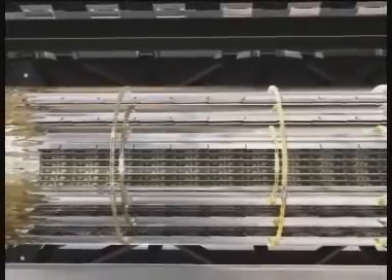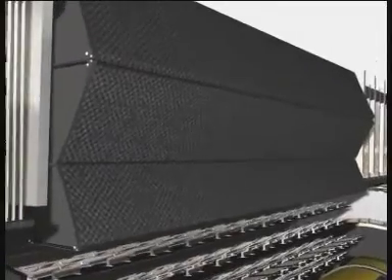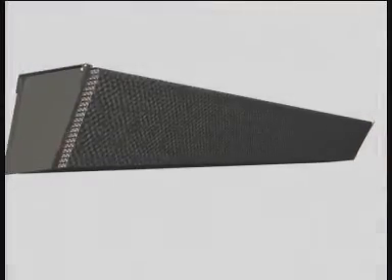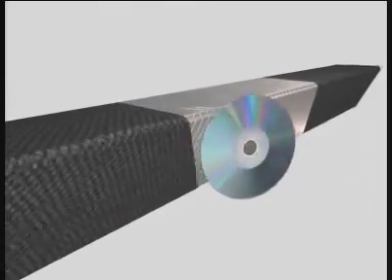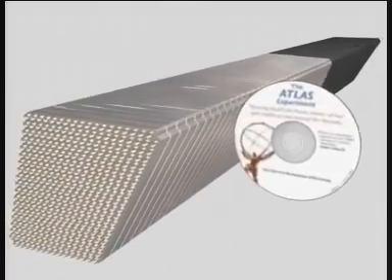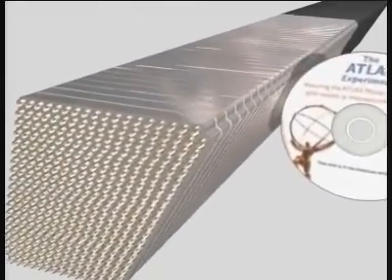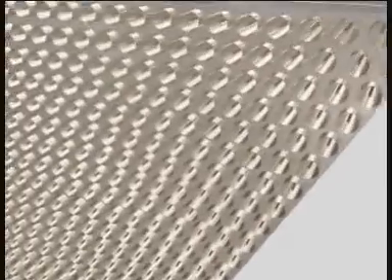Look now at the transition radiation tracker outside the silicon detectors. This device can distinguish between different types of particles. It's made of a large number of tubes filled with gas. Whenever a charged particle passes through the material between the tubes, photons are produced.